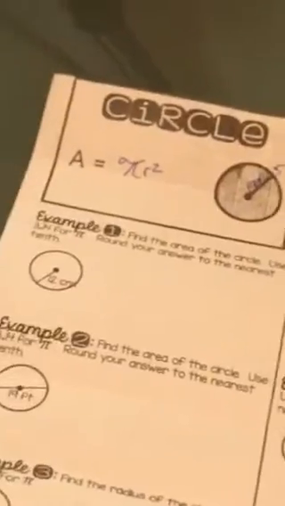Okay, let's go ahead and get to example 1. See if y'all can see this. If you can't, I apologize. Example 1, find the area of a circle. Use 3.14 for pi. Round your answer to the nearest tenth. Now remember, tenth has 1 0, so you're going to 1 decimal place. Okay, so they give me my radius is 12.